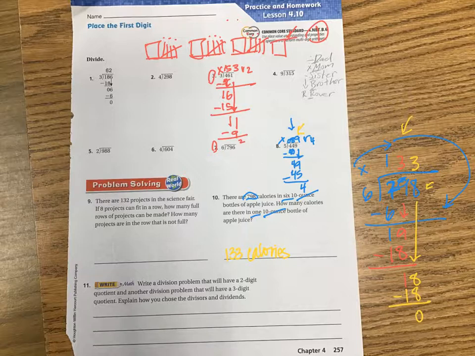What made it that way? What's the difference? Look at the hundreds place and the divisors. Yes, in number 8, the dividend, the hundreds place, is less than the divisor, so we only have a 2-digit quotient. Where in number 10, the hundreds place is bigger than the divisor. It was 7 and 6. Okay, you guys have got this. Go ahead.